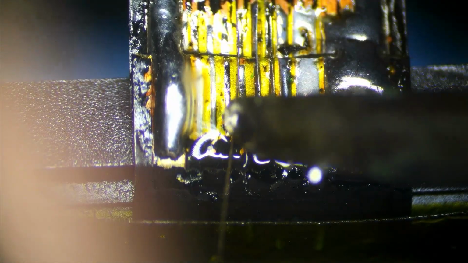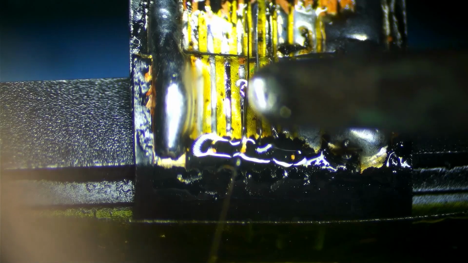Come on. Wants to be stubborn, so I'll do this side first, I guess. My solder wants to stick to my iron. Got to clean our tip off a little bit there. There.